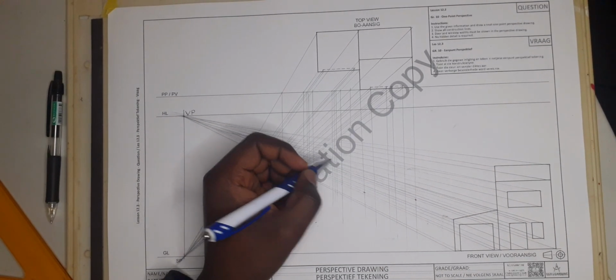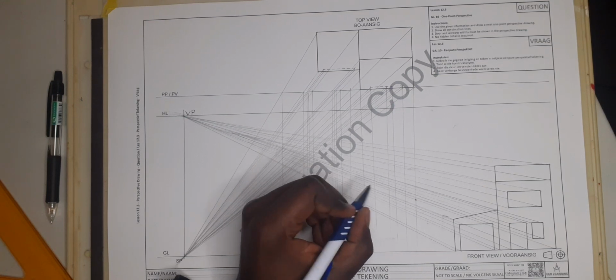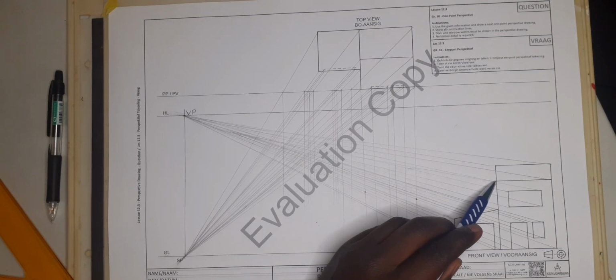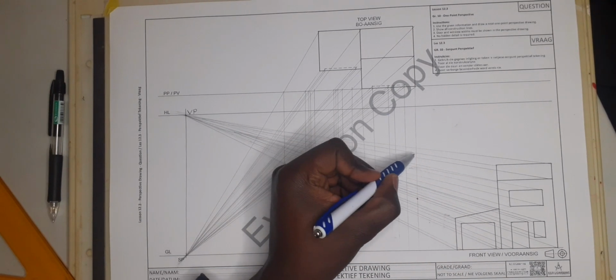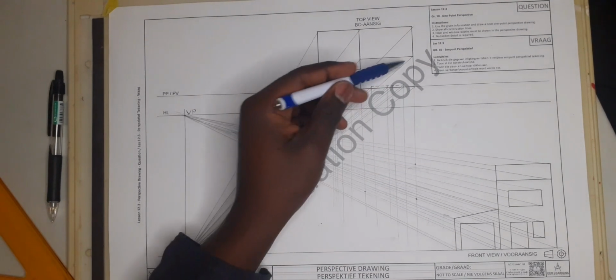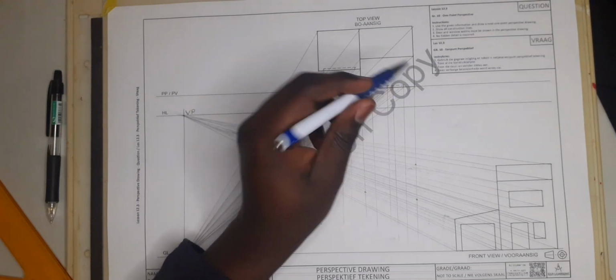I hope you guys can see what's going on here. And then the height, this one is going to meet with this one here. Remember this one, there are 2 points. There's this one on top and then the one underneath.